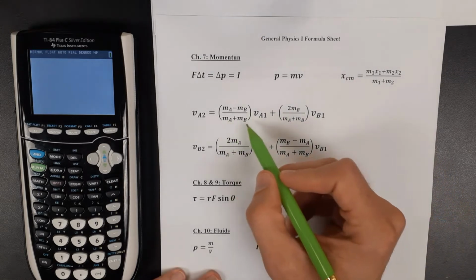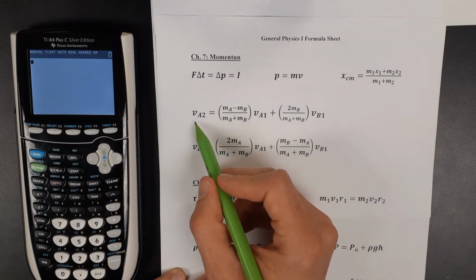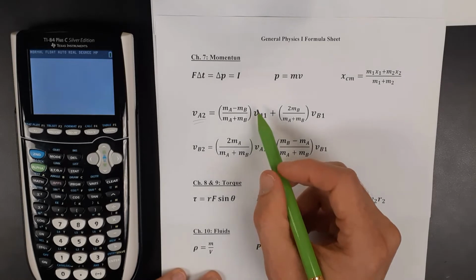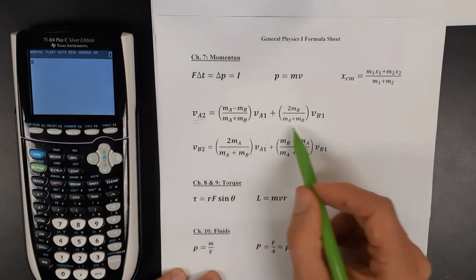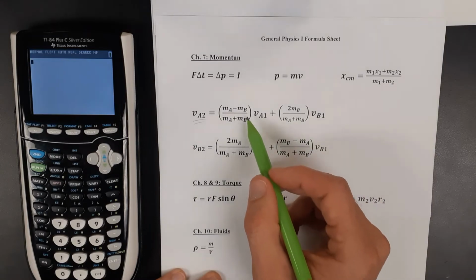And so using this formula, we want to plug in, solve for what is the velocity of A after this collision. So I'm referring back to this. This is going to be off screen, but this is what I'm using and plugging my numbers into this equation right here.